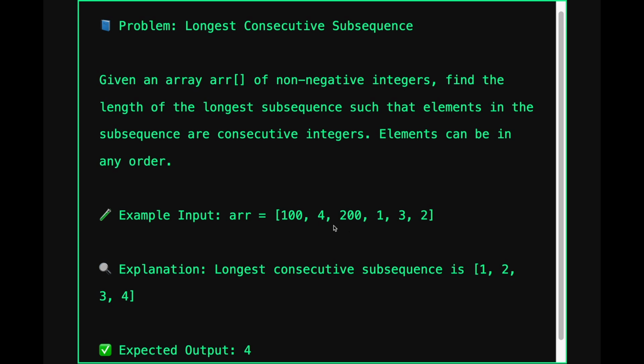What I mean is that, for example, if in the first iteration I'm at 100, first of all I will check whether this is a valid start of a new subsequence of consecutive integers. How will I do that? I will check if 99 is present in my hash map, which is a constant time lookup. If it is present, it means this is not a valid start, because the previous element is present.